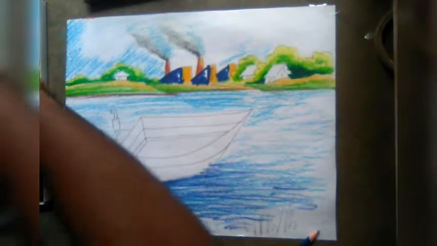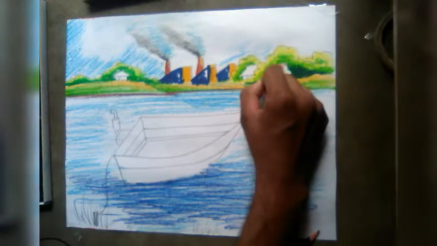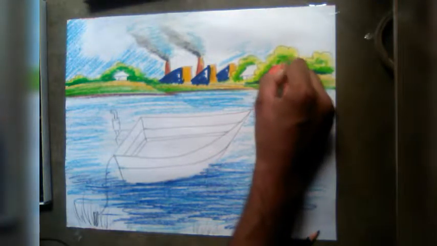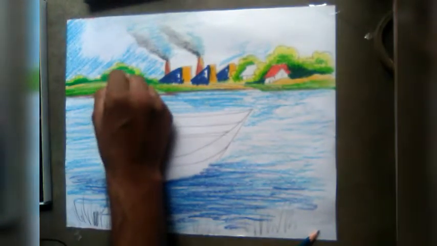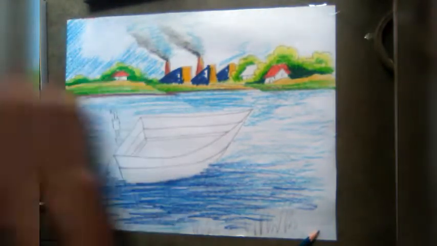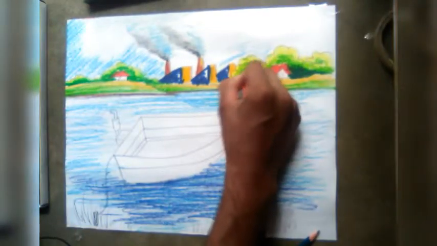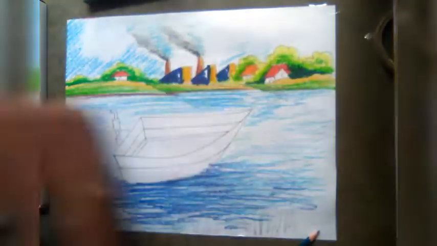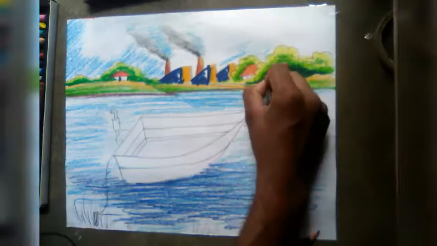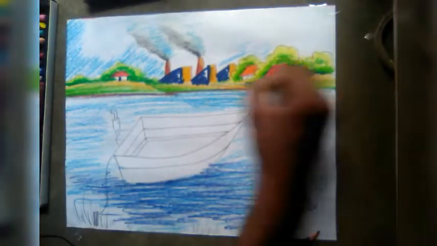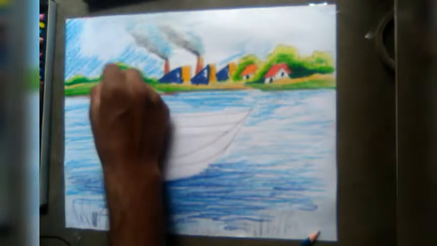Then finally color the cottage. I use red here. It is also red, and this is orange. Do the door black. You can also use Prussian blue at the door and windows.